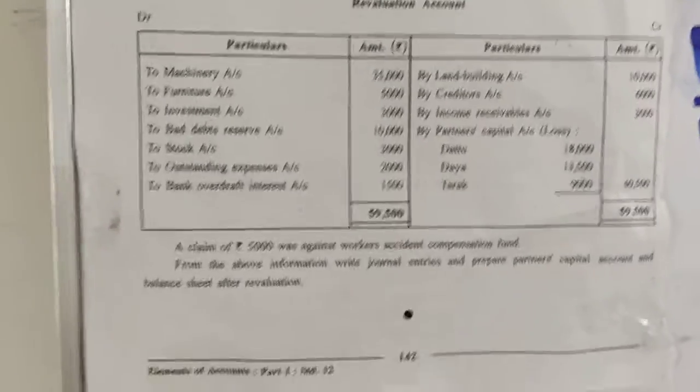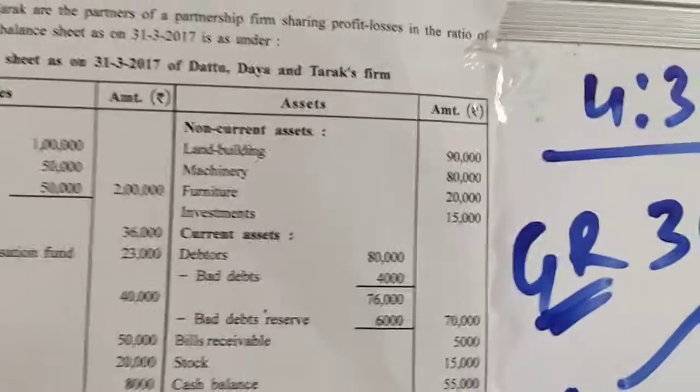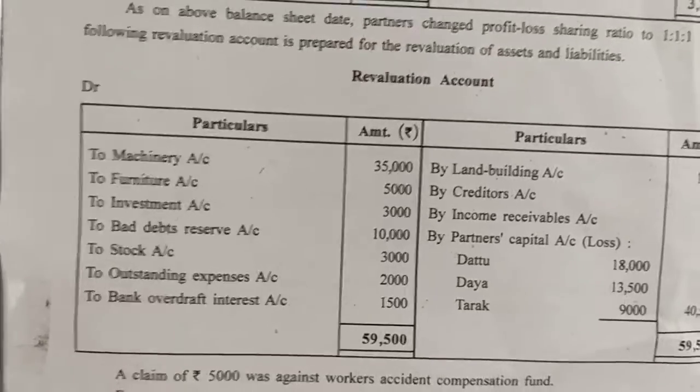Okay, let us do all one by one. First, machinery is given how much? 80,000, and 35,000 is in the revaluation account.